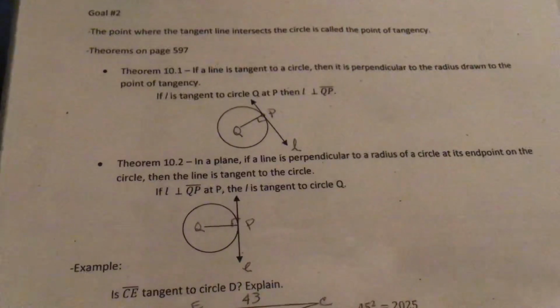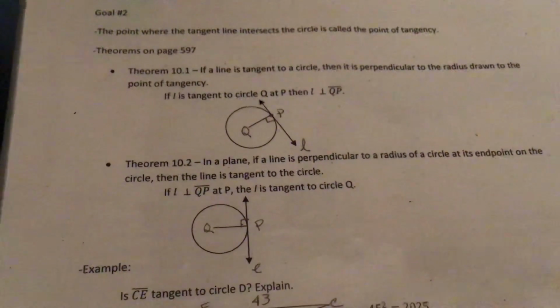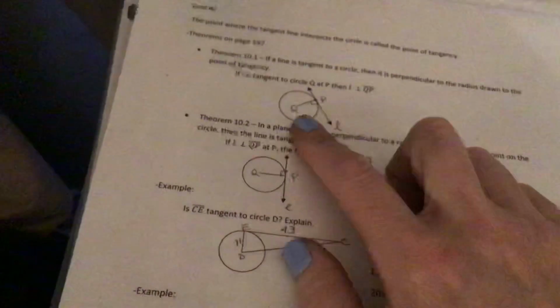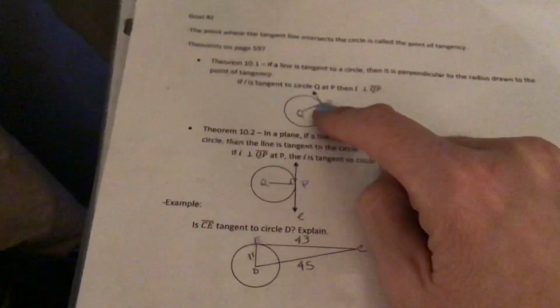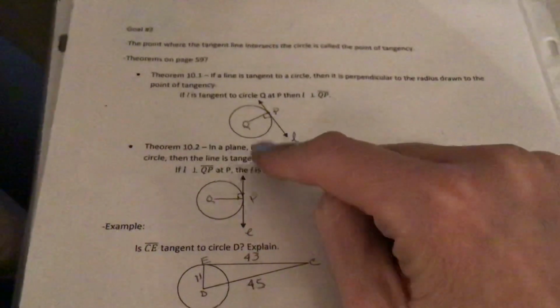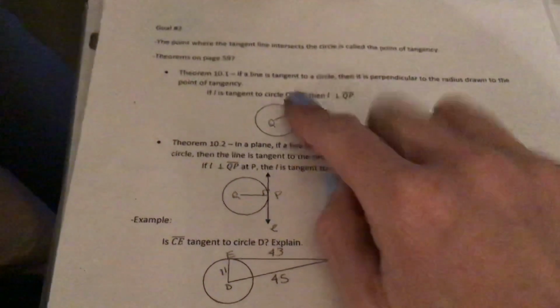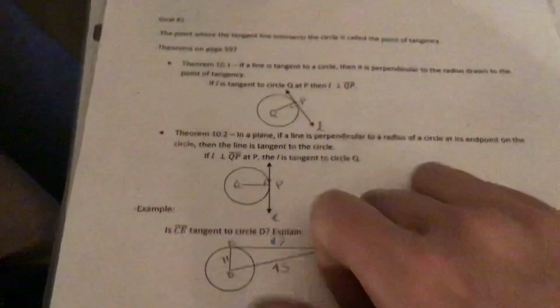All right, 2 theorems. Instead of writing it out, since you should have it, we are looking at theorem 10.1 and 10.2. We're talking about the point where the tangent line intersects the circle. It's called the point of tangency. So if you have a line that is tangent to a circle, here's our circle, this line is tangent. It is intersecting in one point. Then it has to be perpendicular to the radius at the point of tangency.